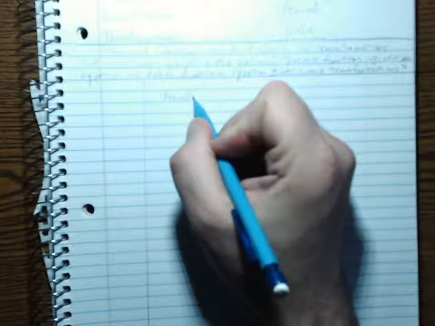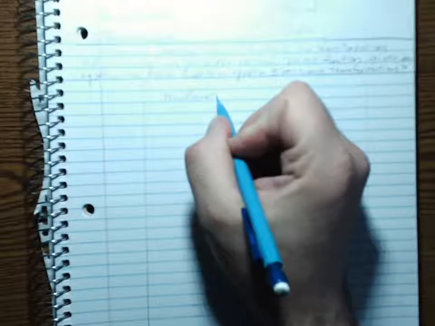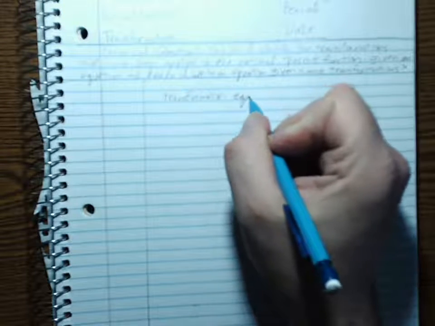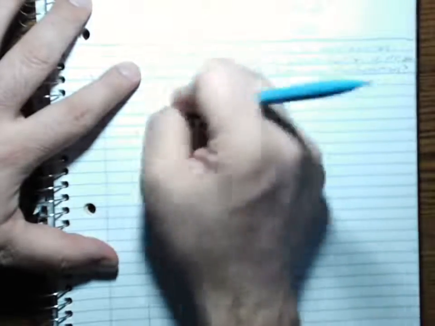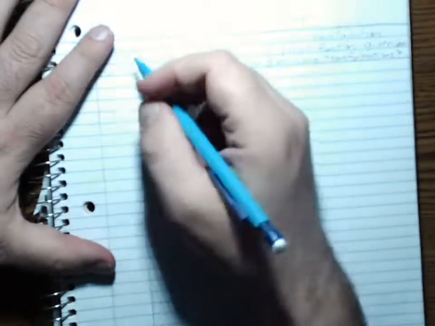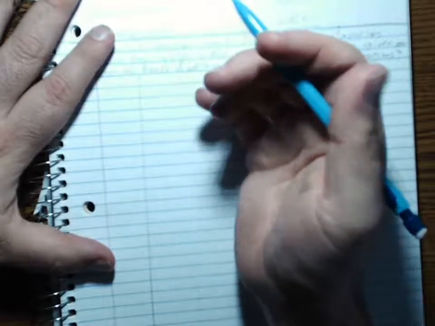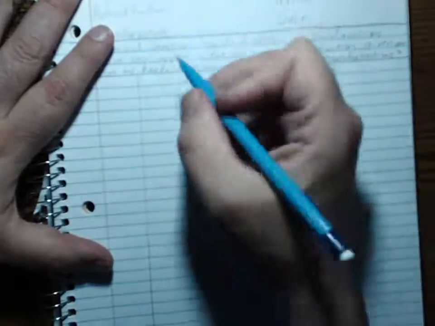equation. Transformation equation. Now, the rational function, actually, you know what? Before we look at the transformation equation, now that you've probably written that down, sorry about that, let's remind ourselves of a couple of things. Sorry, I started speaking other languages there for a second.